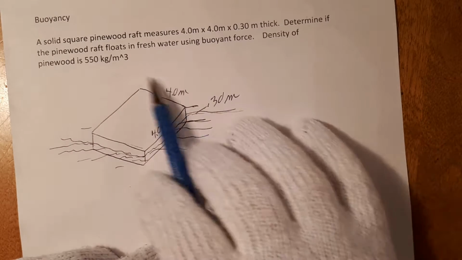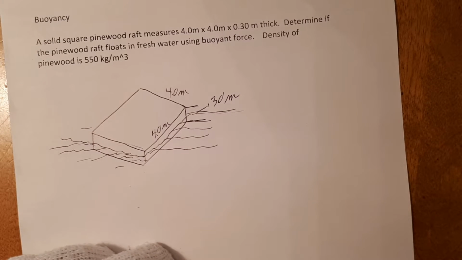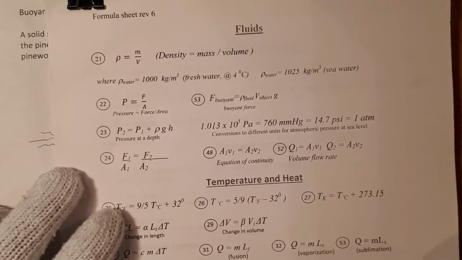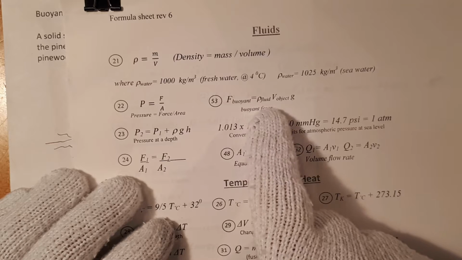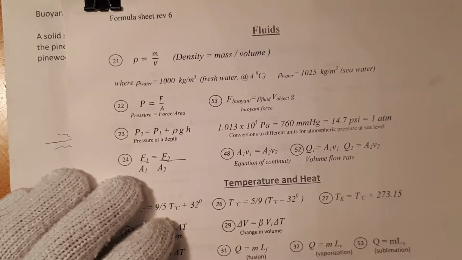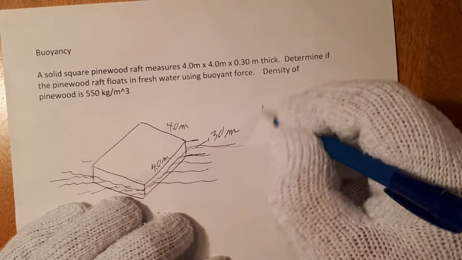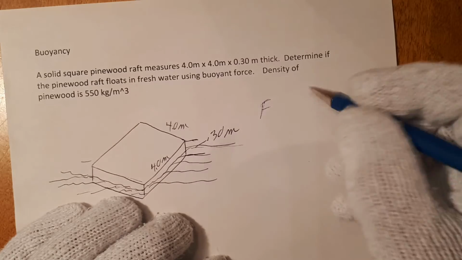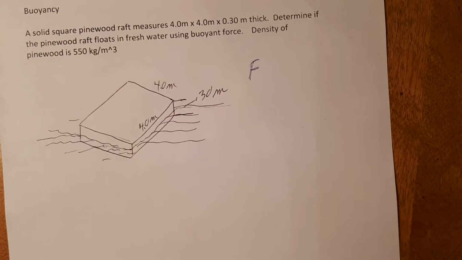And it says here to use buoyant force. Well, let's have a look at the equation for buoyant force. Here's our equations, and it says here the buoyant force is equal to the density of the fluid times the volume of the object times the acceleration due to gravity. So let's write that down.